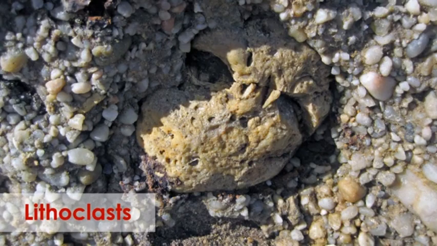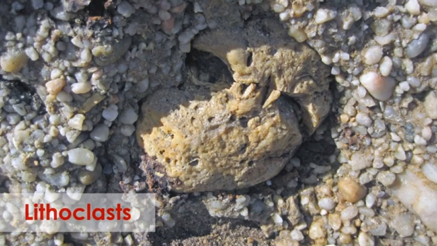Some of these clasts are lithic fragments derived from weathering and erosion of pre-existing carbonate rocks. We refer to these lithic fragments as lithoclasts, and they are usually greater than 2 millimeters across. In the grand scheme of things, however, lithoclasts are not very common components of limestones. You never find limestones comprised entirely of lithoclasts.